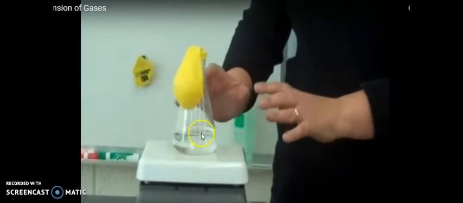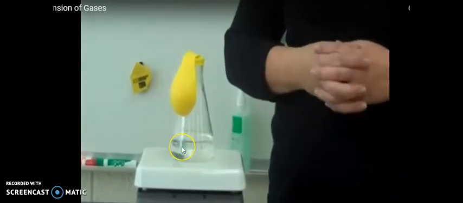If we heat the flask, you can see what will happen to the particles of water vapor inside the balloon.